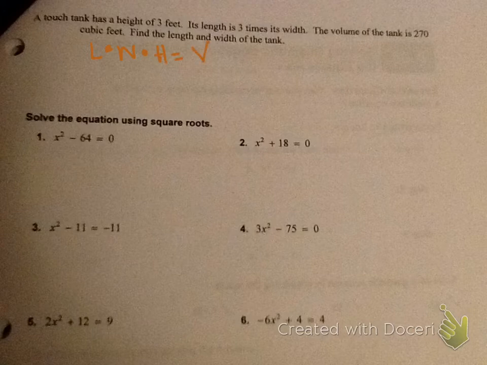The height is 3, the volume is 270, and the length is 3 times the width. So we don't know the width, but we know the length is 3w. So if we multiply all of this together, 3w times w is 3w squared, 3w squared times 3 is 9w squared.